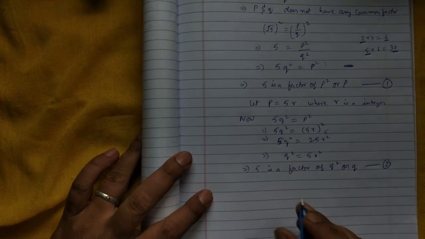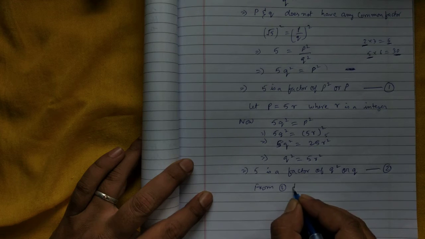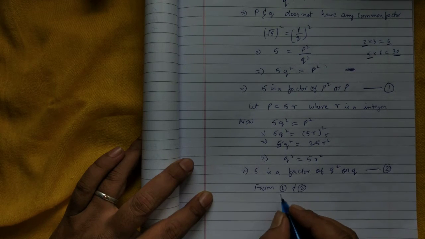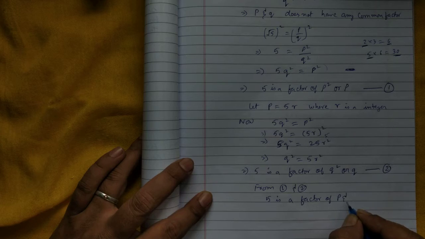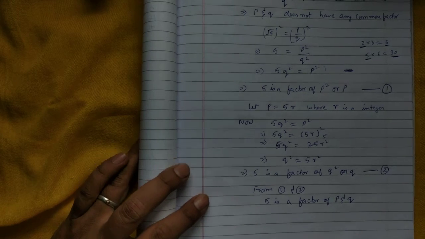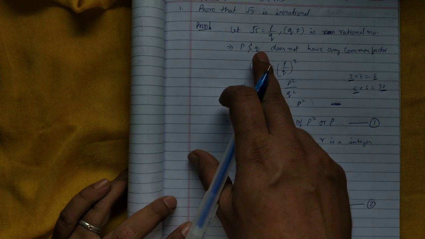Second point. So from 1 and 2, we can say that 5 is a factor of p and q.